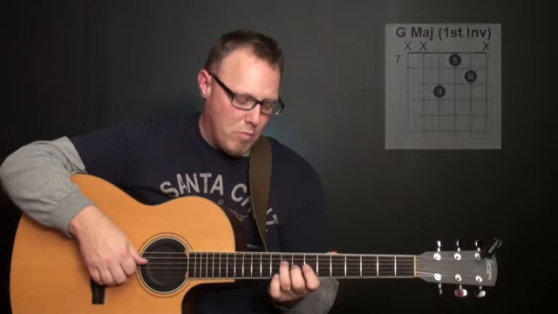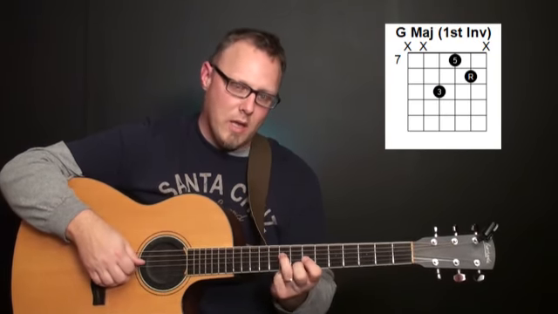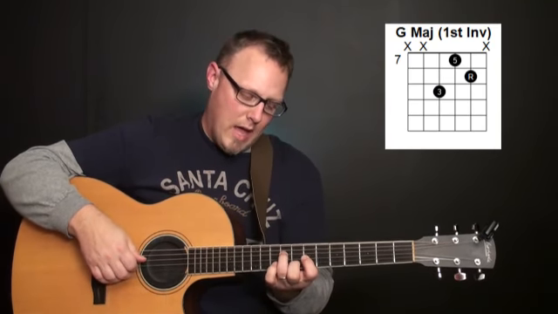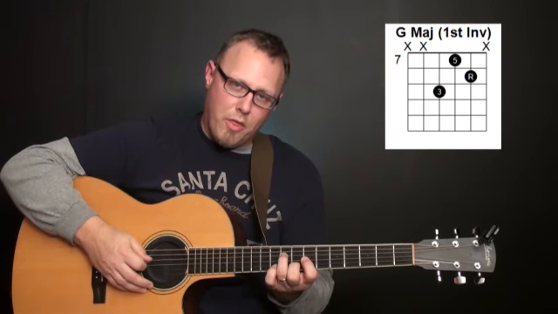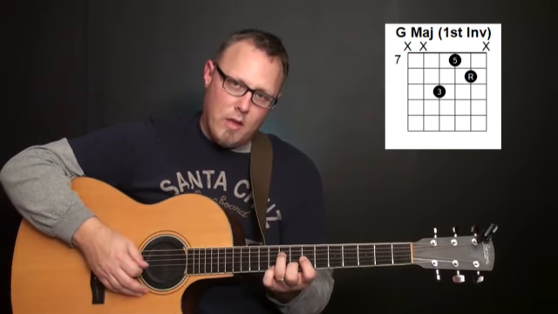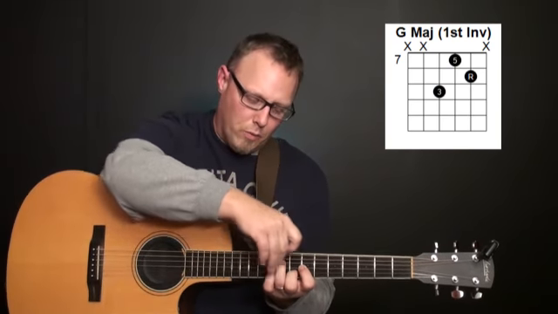All right. So now if we move this up, what we do is we look at next the first inversion, which puts the 3rd in the bass. And so we move up here, and we've got the 3rd in the bass, the B, and then we've got on the next string the D, and then we've got the G. And so we've got 3rd, 5th, root. All right, and you can see how to play that chord from the diagram.